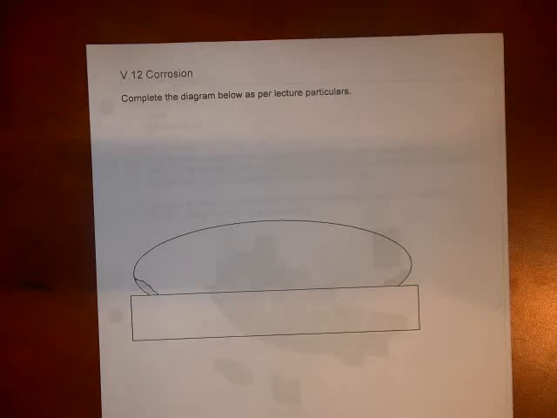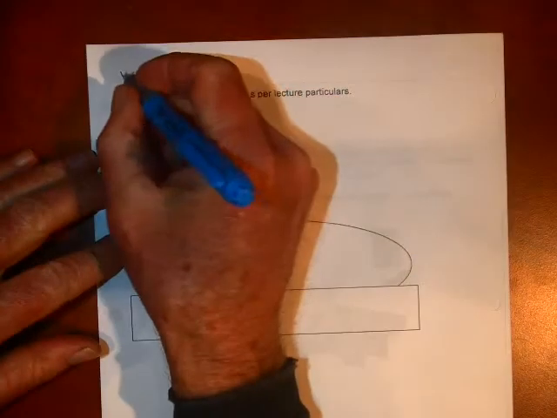Okay, so I'm back, and this unit on corrosion is going to actually be pretty short. So I know you're feeling relieved about that.